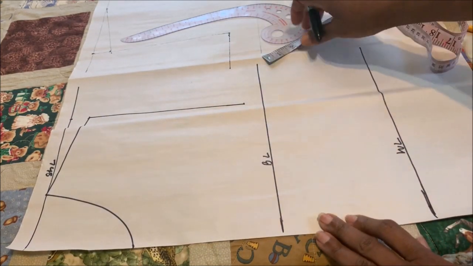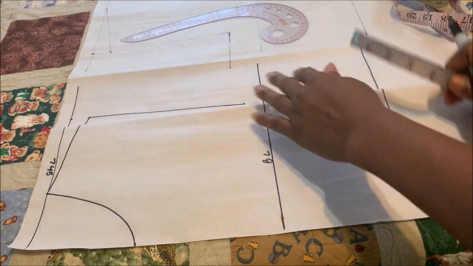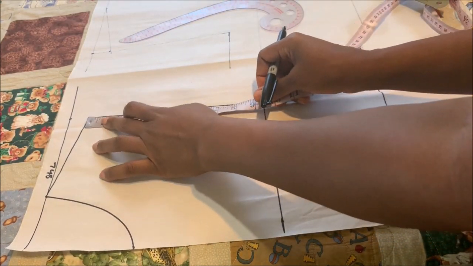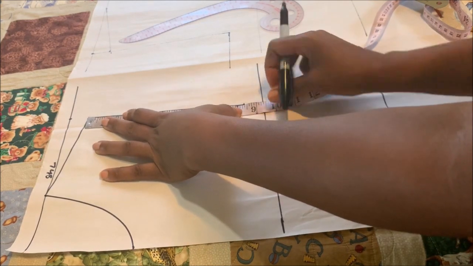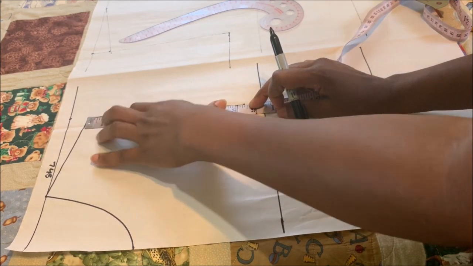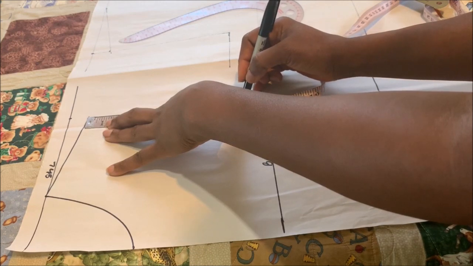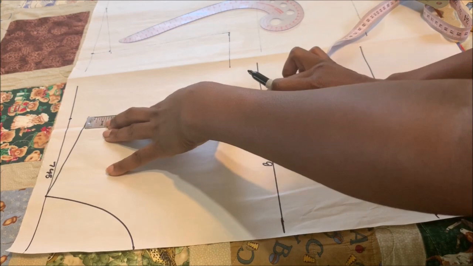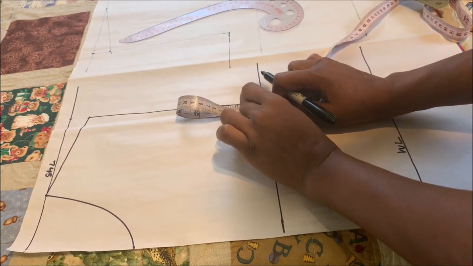Okay, so the next thing that we're going to do is get the half of this armhole line that we drew. Half of this armhole line, I'm going to get it like this.